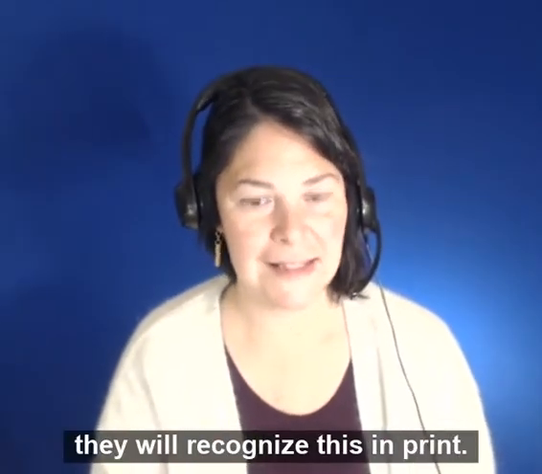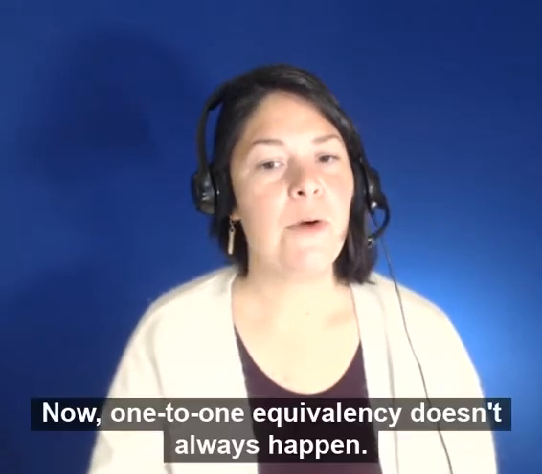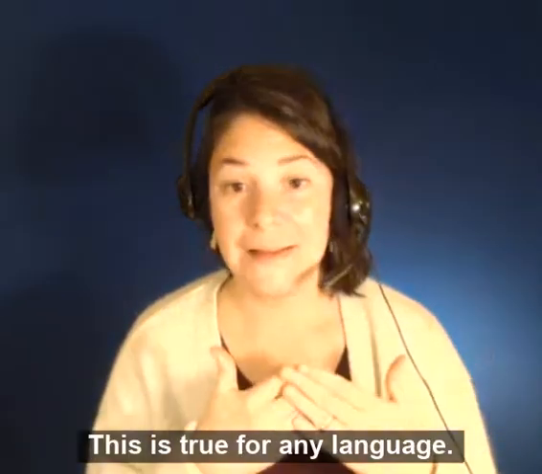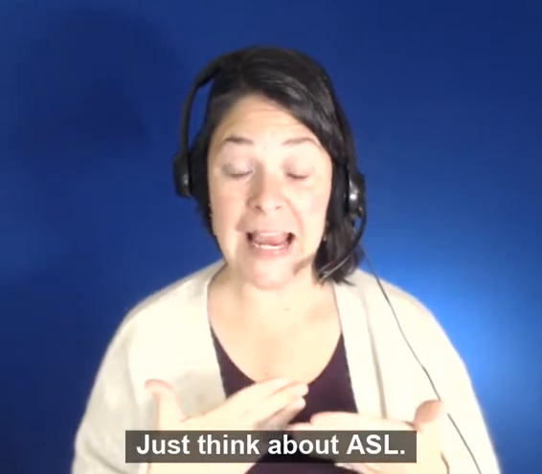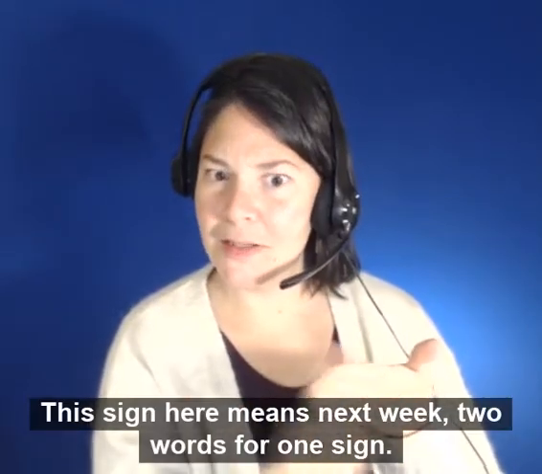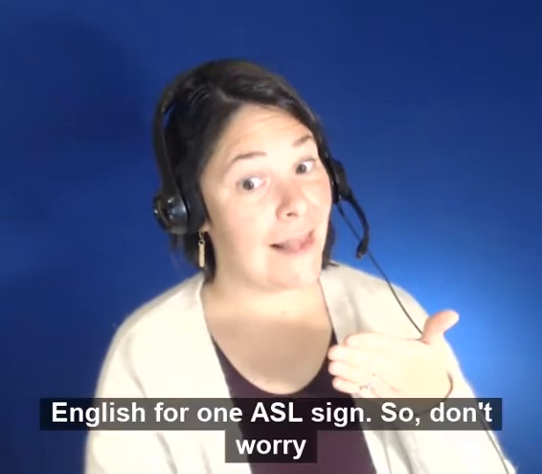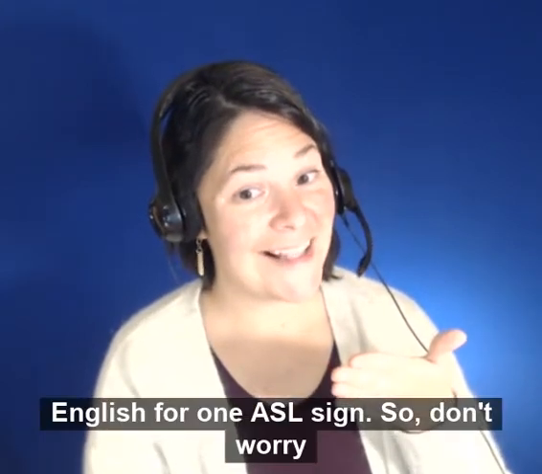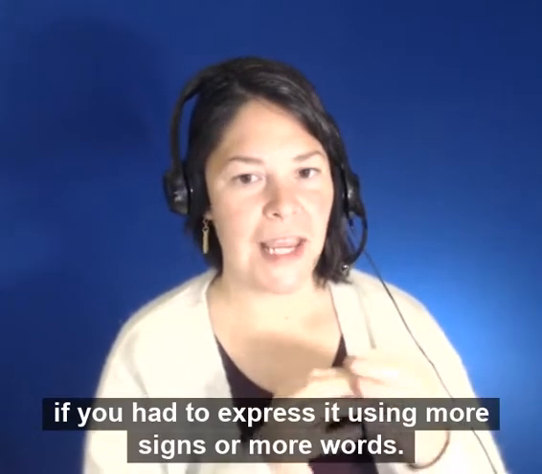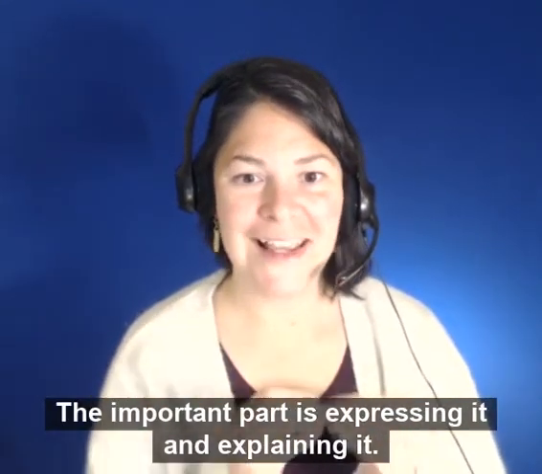They will recognize this in print. They will recognize information about it. Now, one-to-one equivalency doesn't always happen. This is true for any language. Just think about ASL. This sign here means next week. 2 words for one sign. And this one's even better. 3 weeks from now. That's a lot of English for one ASL sign. So don't worry if you had to express it using more signs or more words. The important part is expressing it and explaining it.